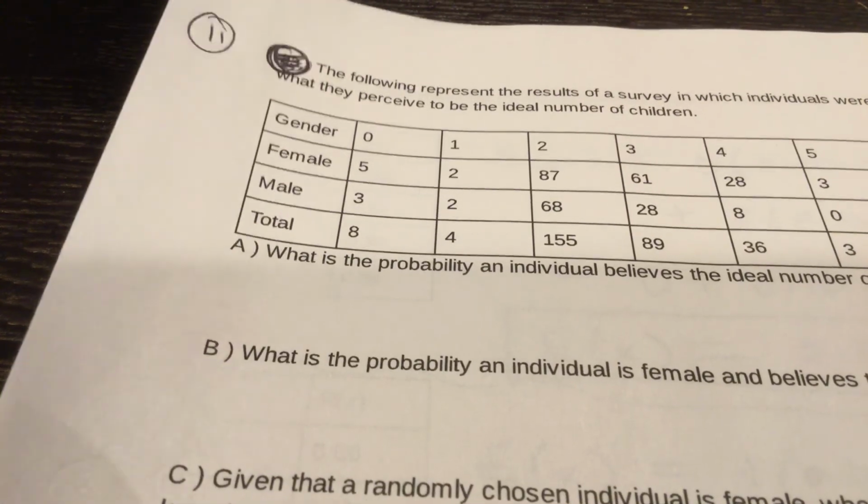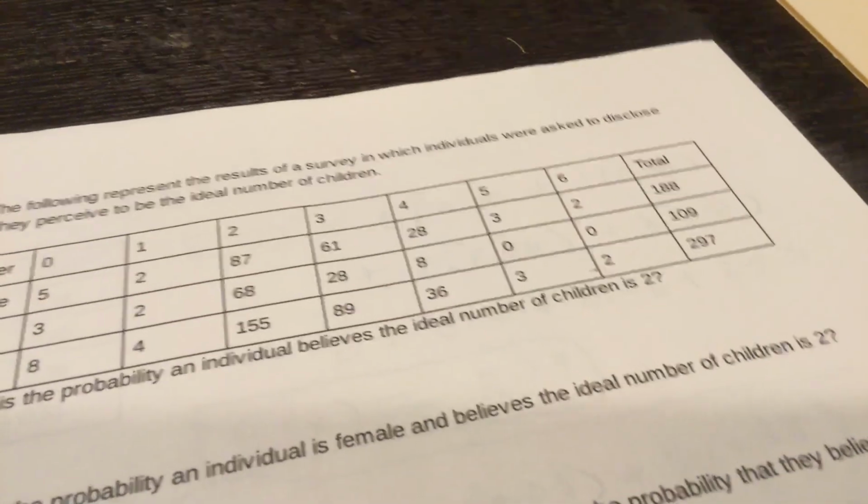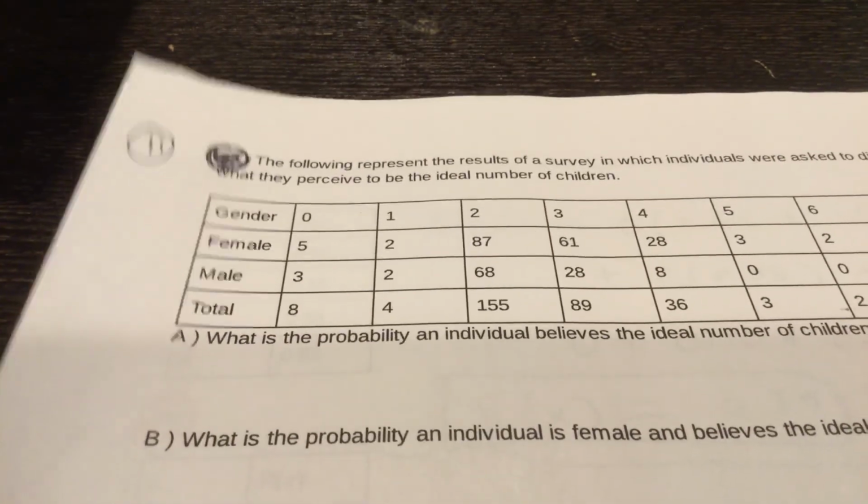All right, 11 is basically like that first question I went over today. You guys can do that one. Yes, you do have to write out that chart. Write out the question. You'll be all right. You have plenty of time.